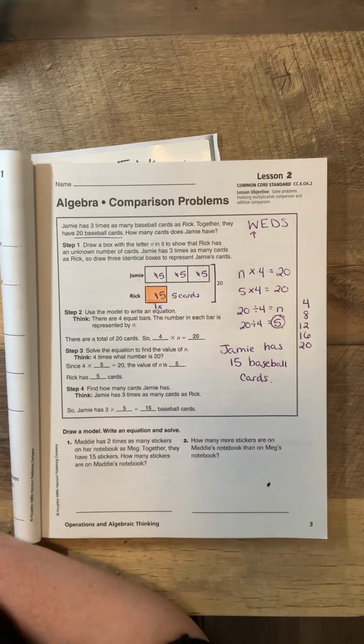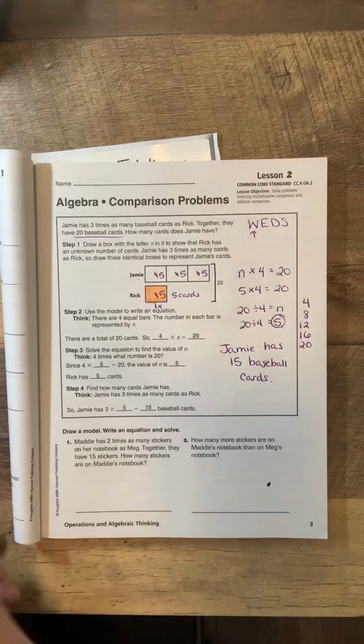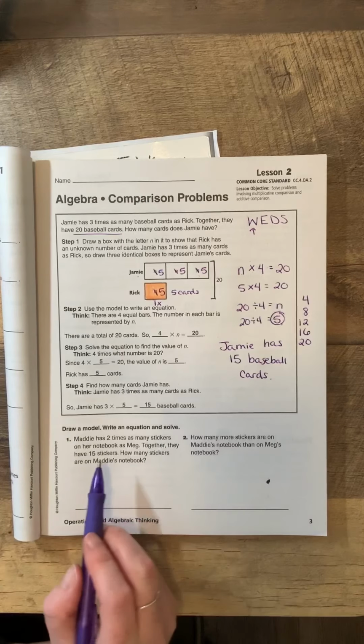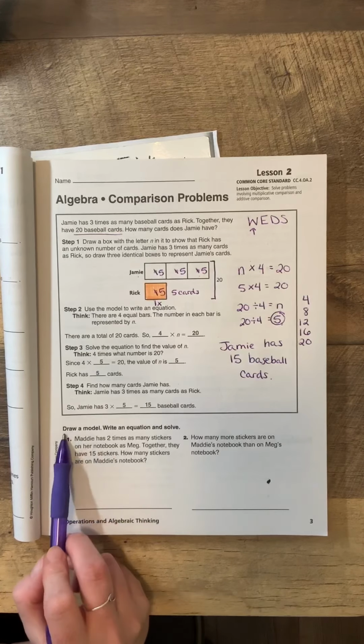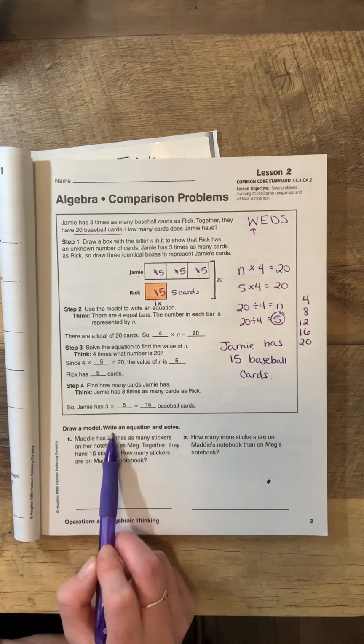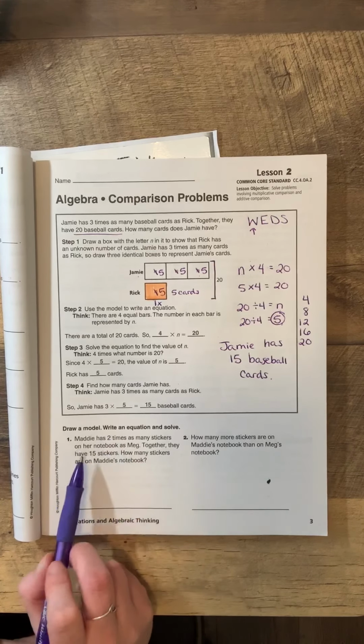All right, are you with me? Perfect. Let's move down here to number 1. Draw a model, write an equation, and solve.